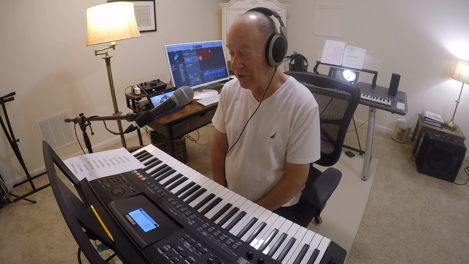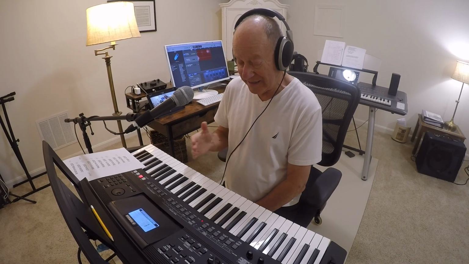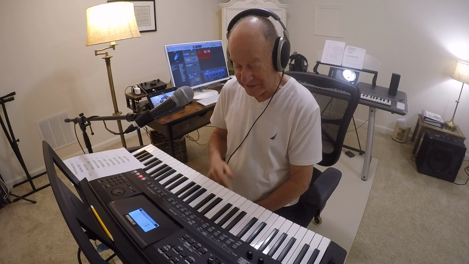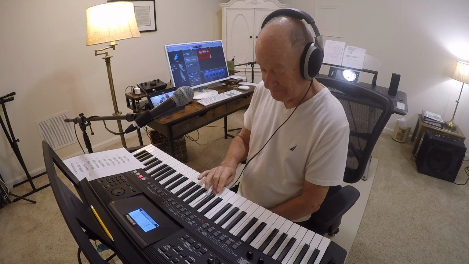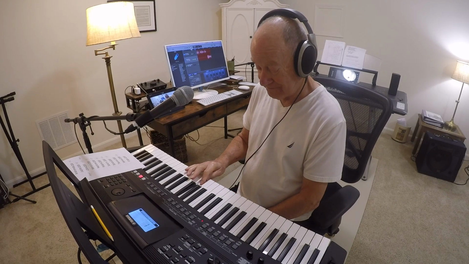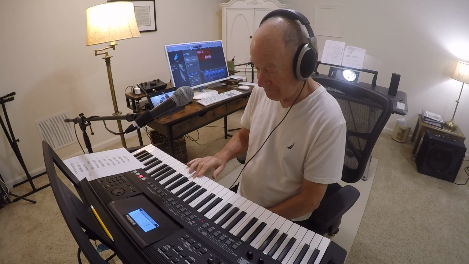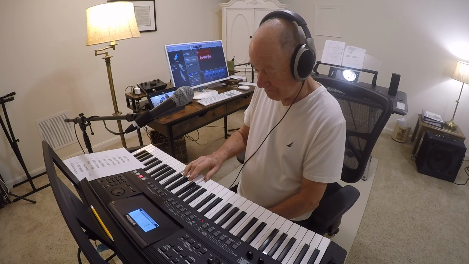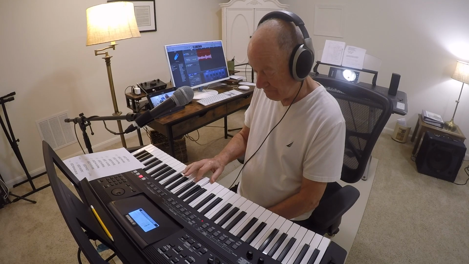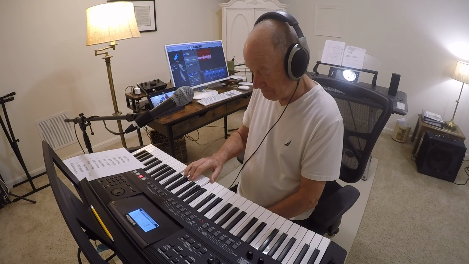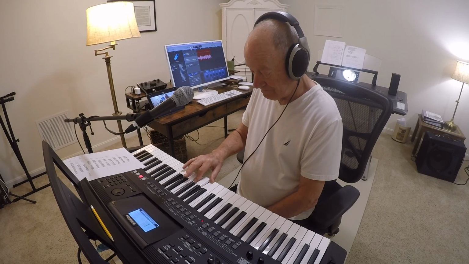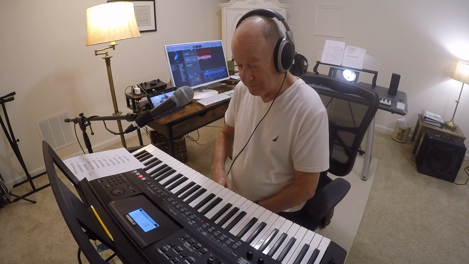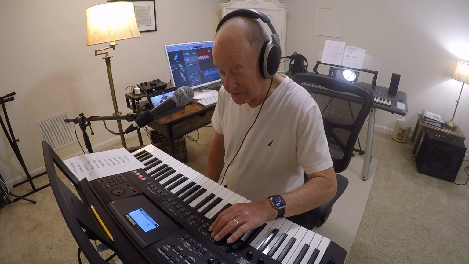The next voice is called Libra, and it has a very organ-like sound to it, and it sounds like this. Okay, so let's hear it in a little song.